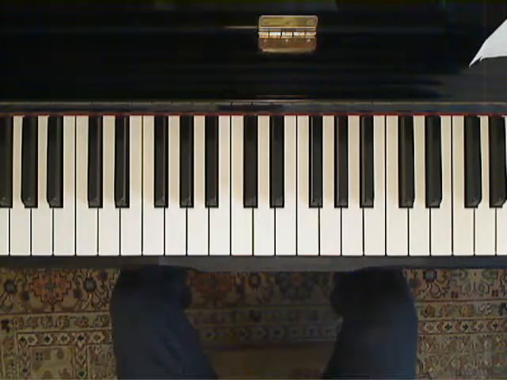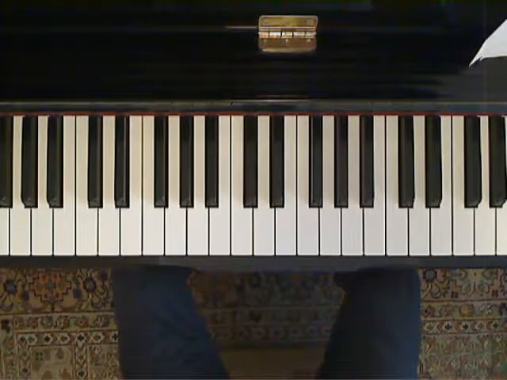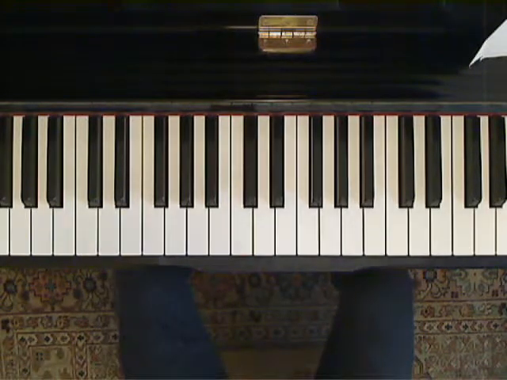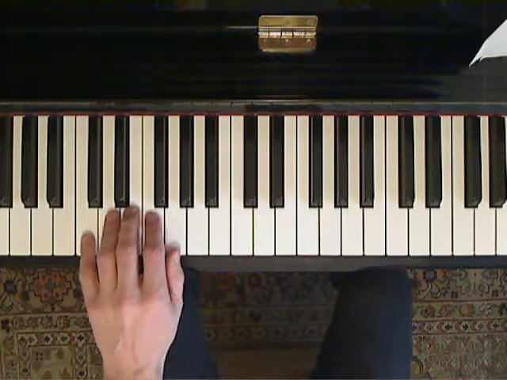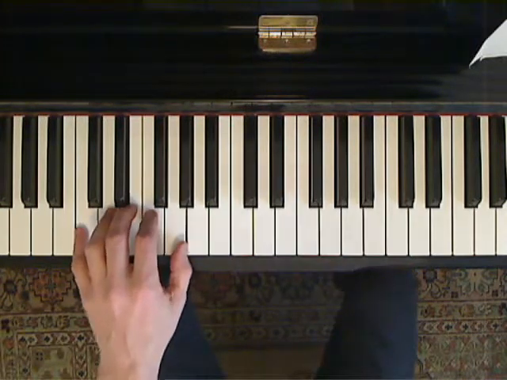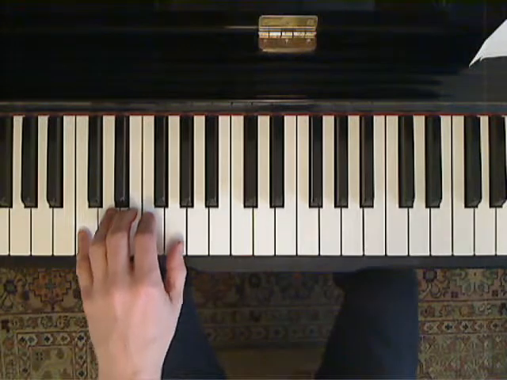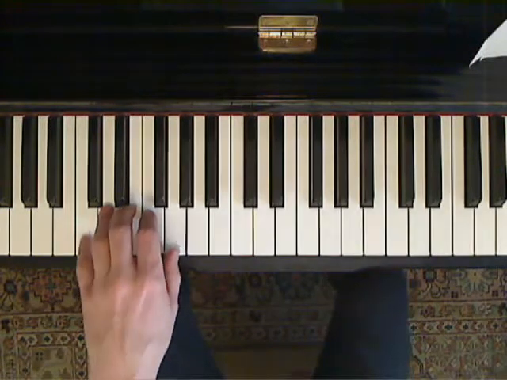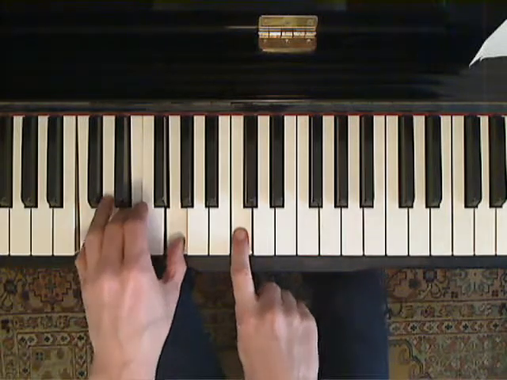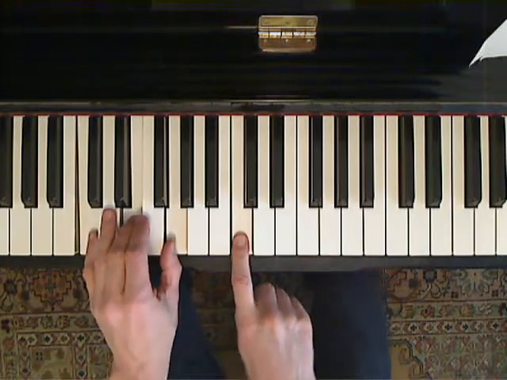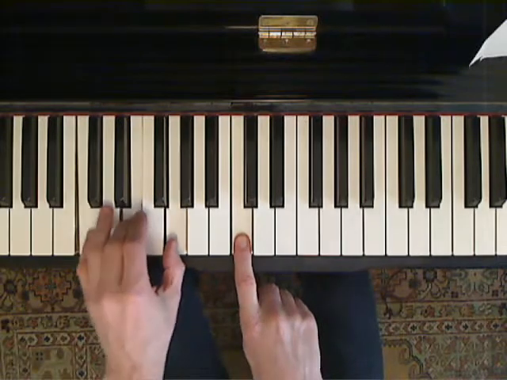So this is why we have to introduce the concept of non-harmonic tones, which are those notes that are not part of a chord, but however they still sound good even if they are not part of the chord which we are playing.